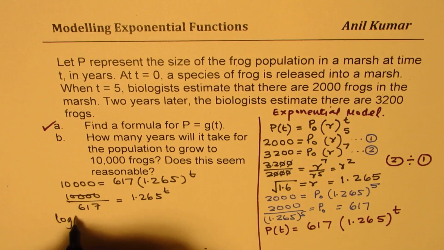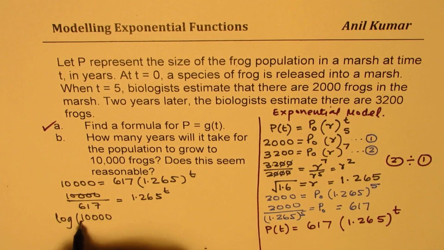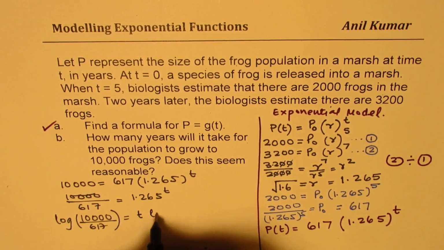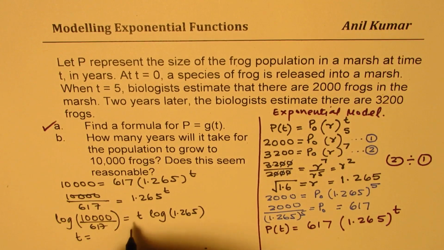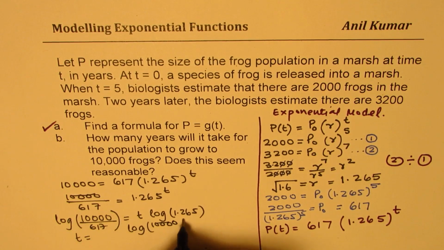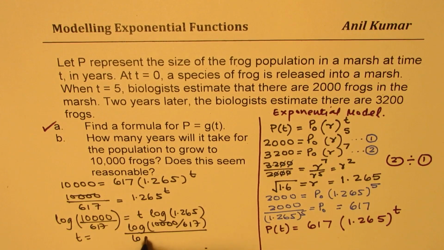So we get log of 10,000 over 617 equals t times log of 1.265. So t is equal to log of 10,000 divided by 617 over log of 1.265. Correct?